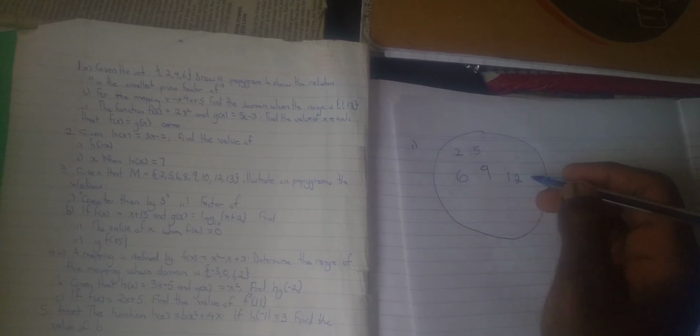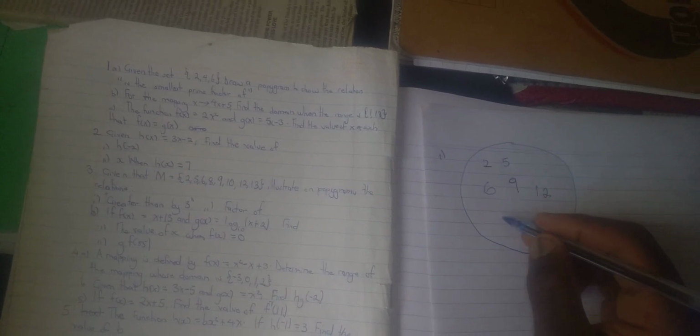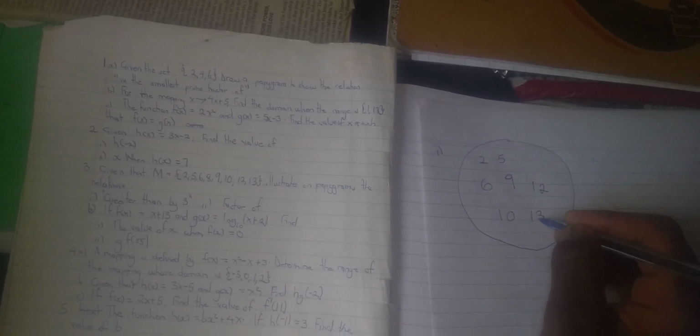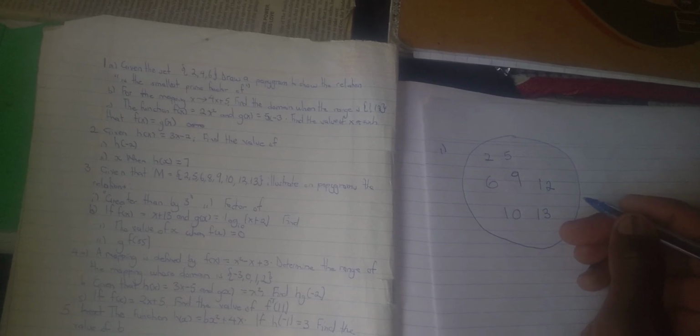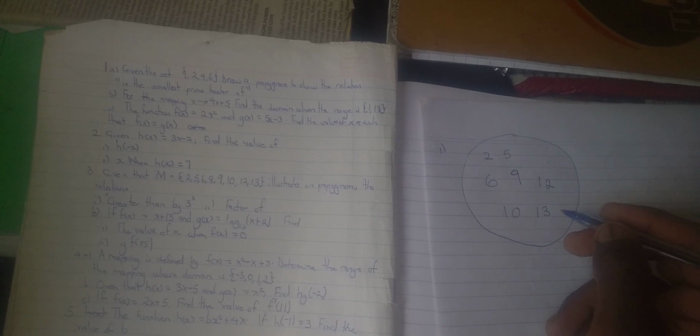Then there is 10, 13, there is still that difference of 3 they want. So we shall just relate and see 2, 5, 6, 9.